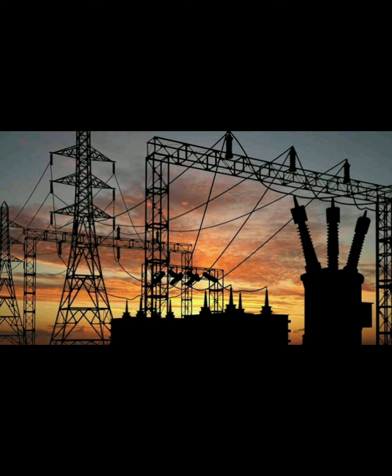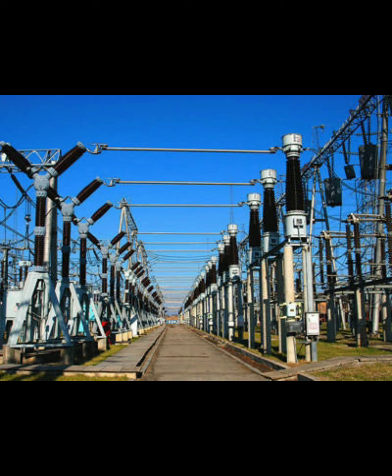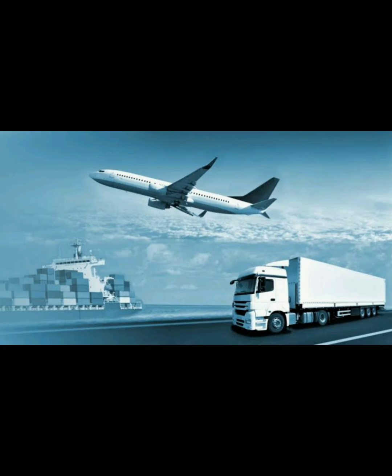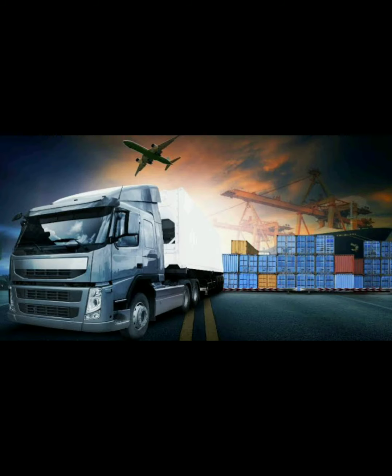Industries are located where there is continuous power supply to run the machines. This power can be generated in a power plant through coal or water or in a nuclear power plant. Last is transport. Transport is very important to carry raw materials to factory and take the finished goods to the market.